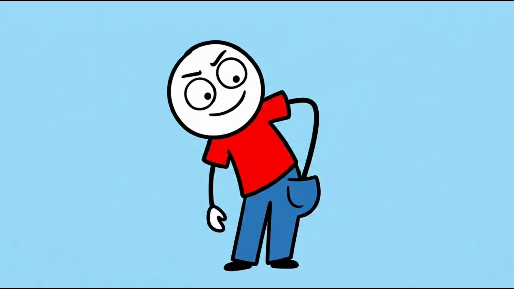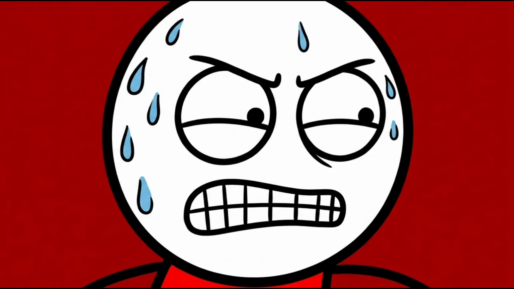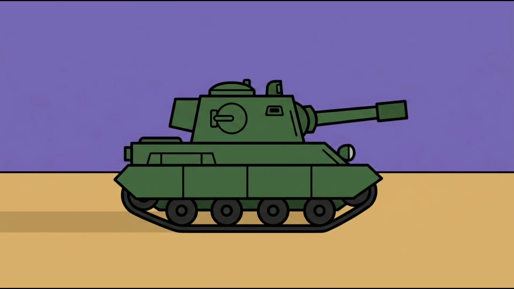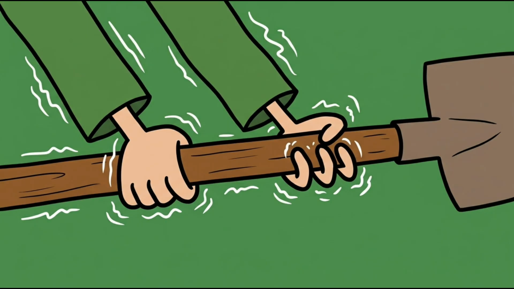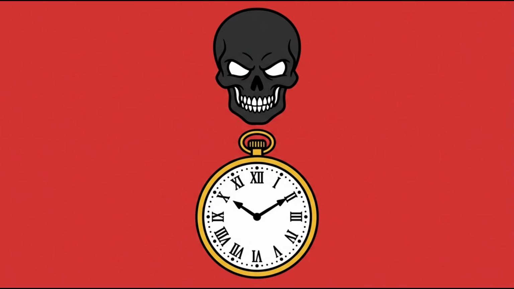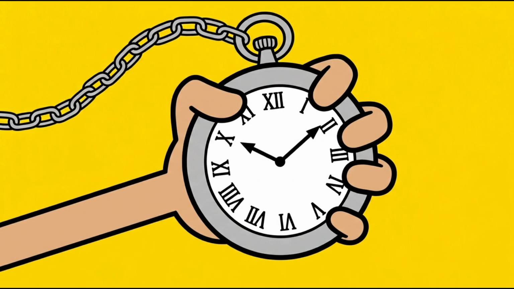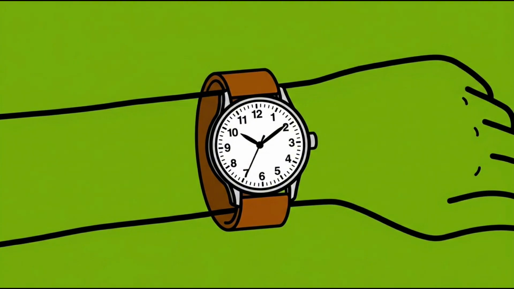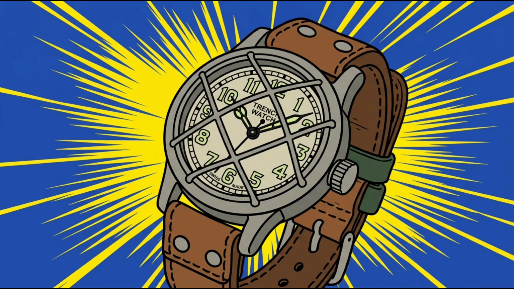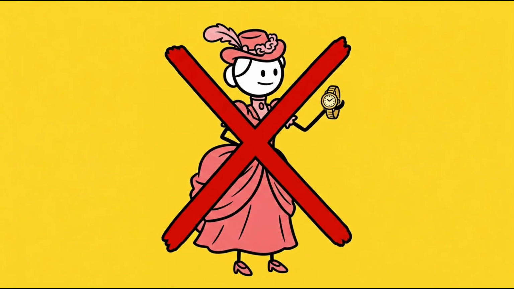But pocket watches had a fatal flaw. You had to reach into your pocket every single time. Then came World War I. Soldiers were stuck in muddy trenches. They couldn't drop their rifles, but timing was life or death. So they grabbed their pocket watches, soldered metal wire to the edges, and strapped them to their wrists. The trench watch was born.